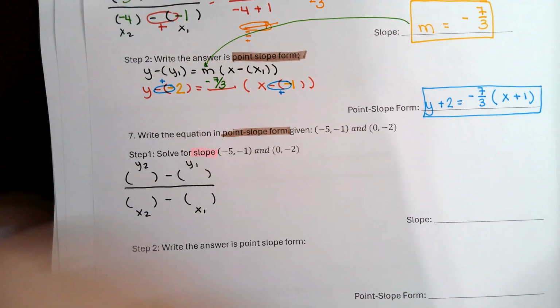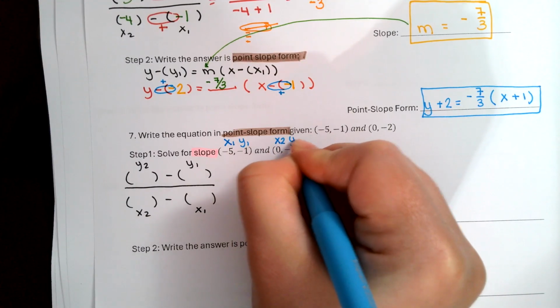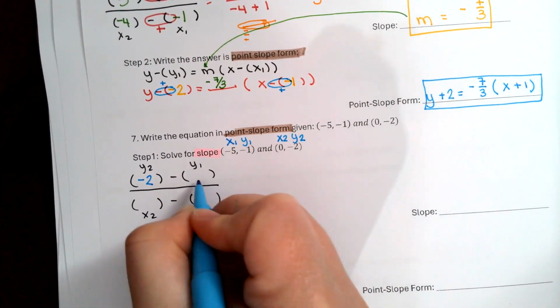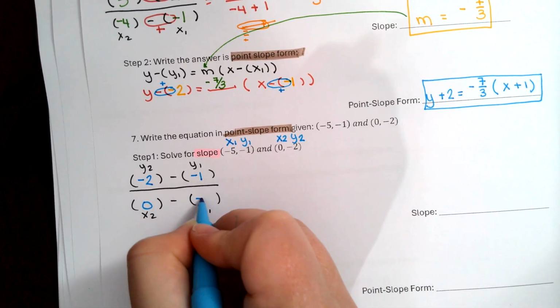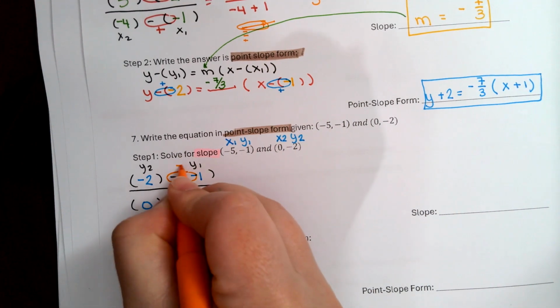Label your points, don't forget that: x1, y1, x2, y2. So y2 is negative 2, y1 is negative 1, x2 is 0, x1 is negative 5. If you have any double negatives, make them into a positive, which we do.